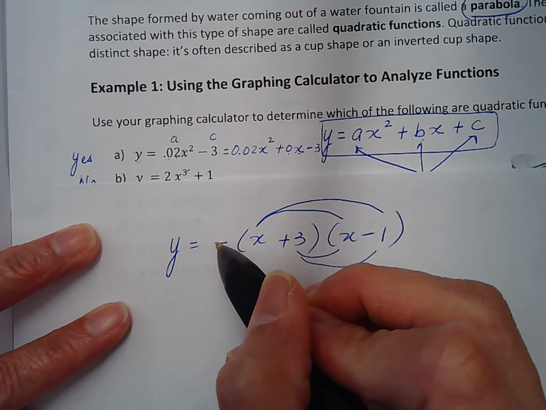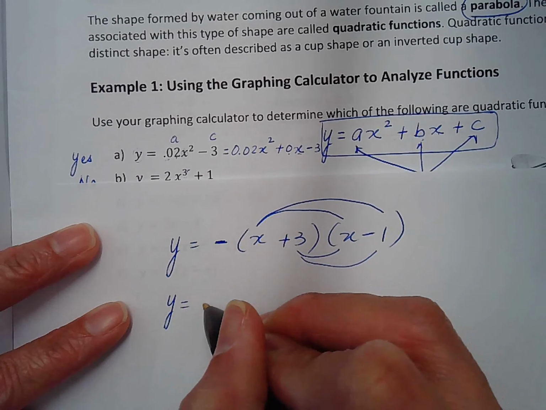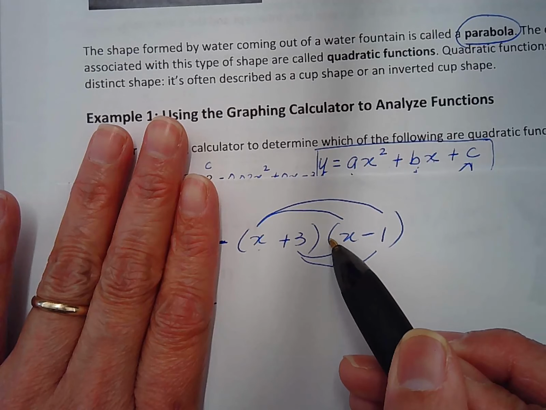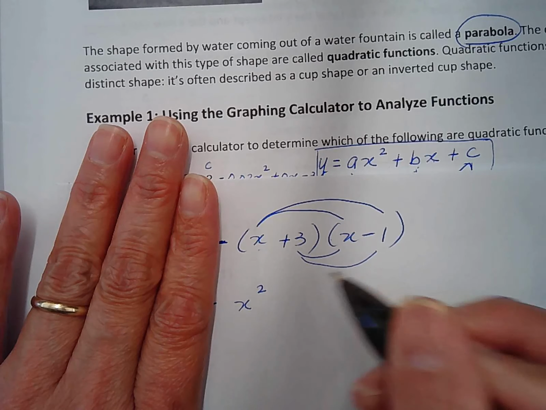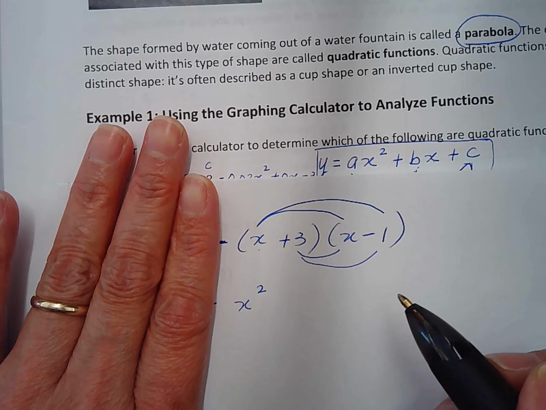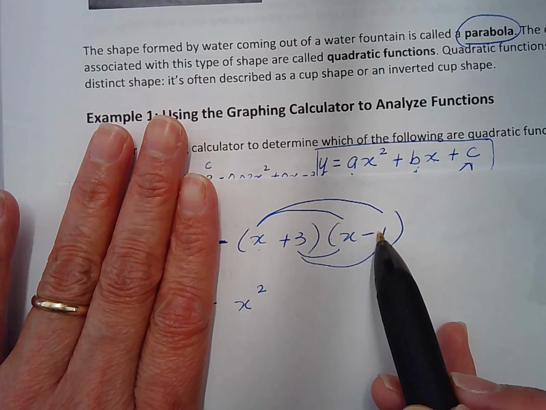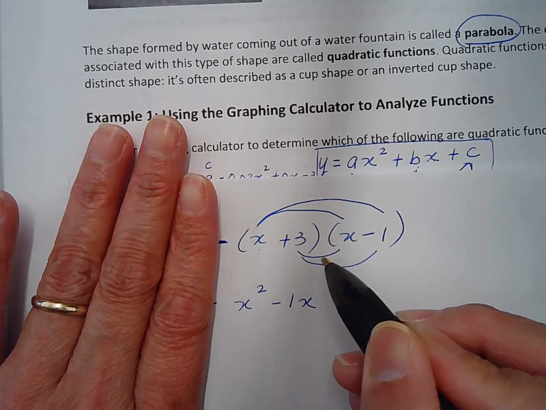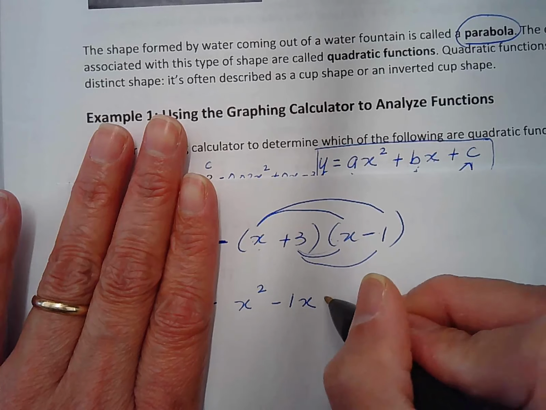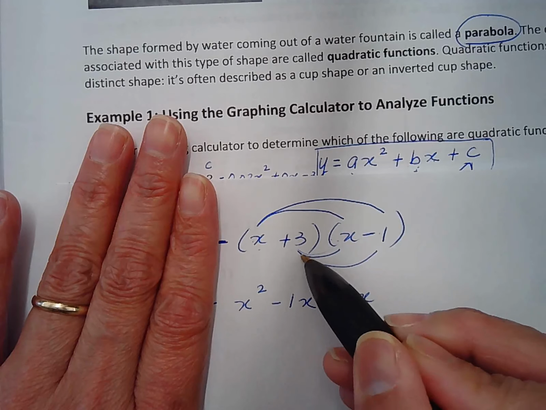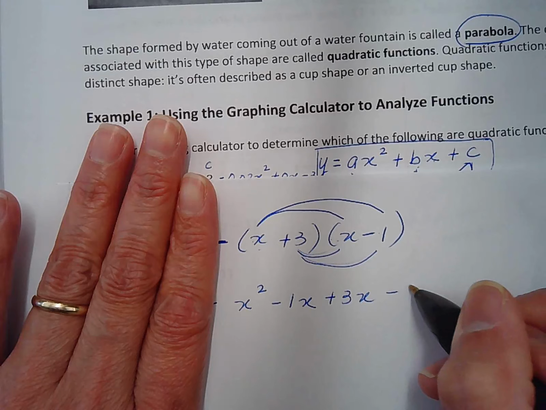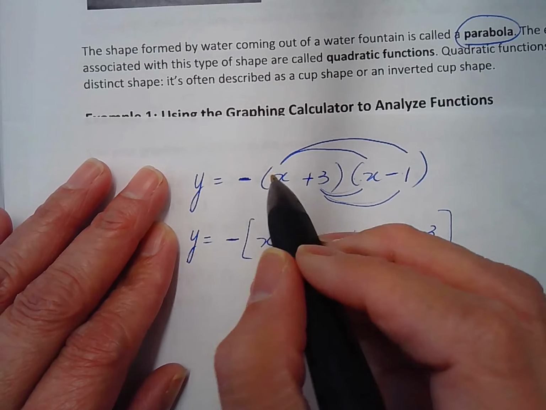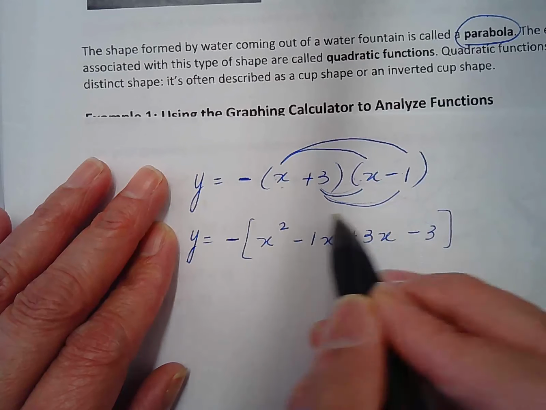Okay, and there's a negative one. So this is negative. I'm gonna leave the negative first. x times x will give us x squared. As you can see, you'll see the x squared coming up right away. x times negative 1 is negative 1x. And then 3 times x is 3x. And then 3 times negative 1 is negative 3. And then remember, what I did is just, it's called a binomial.